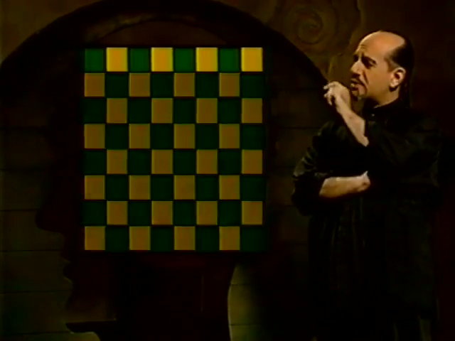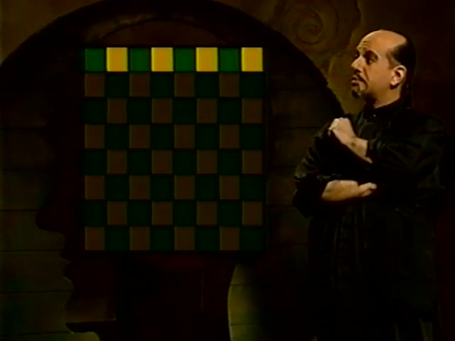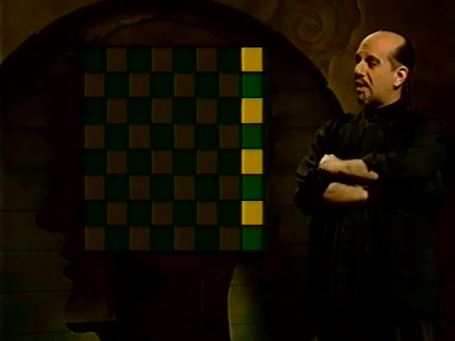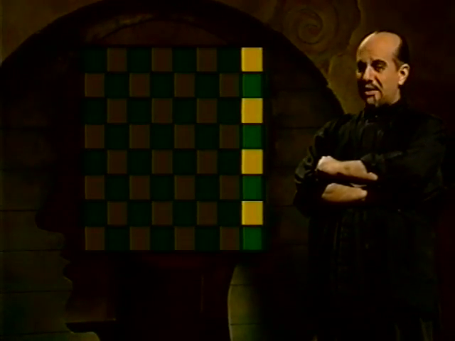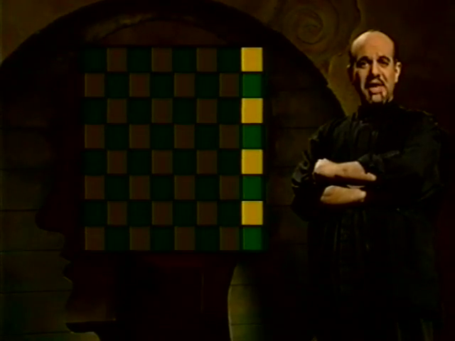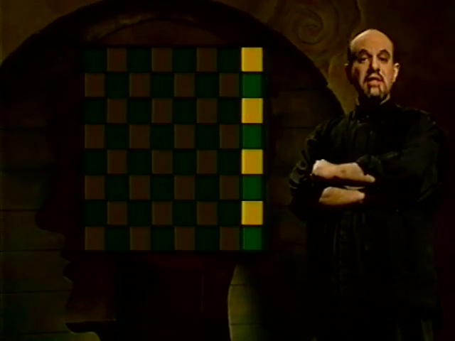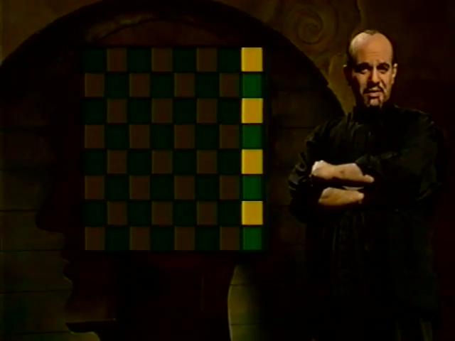You'll notice that it has 8 squares across the top row, and there are also 8 squares going down the side. That's 8 across, 8 down. 8 times 8 is 64. There are 64 squares on our checkerboard.